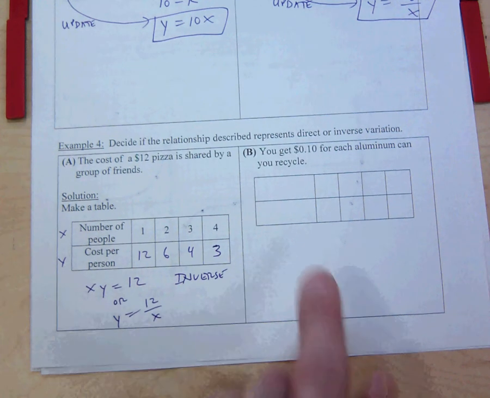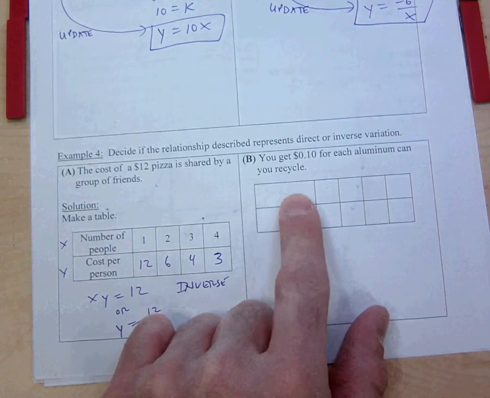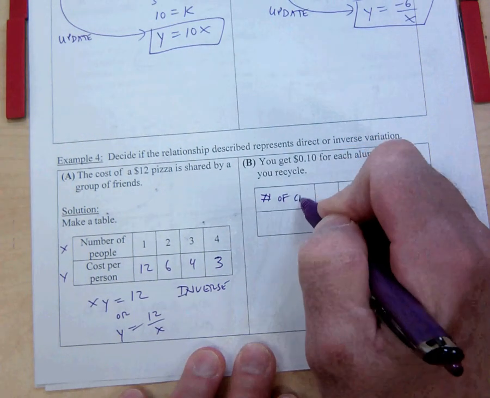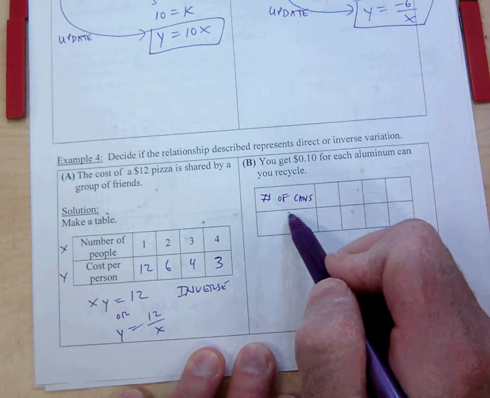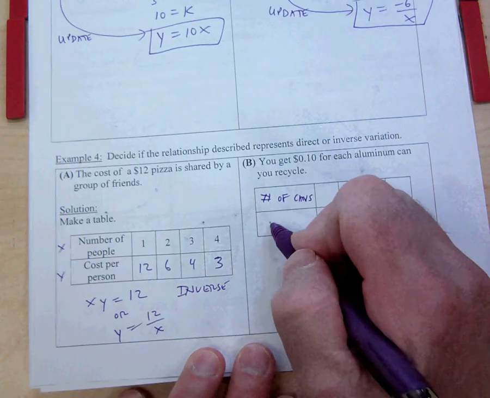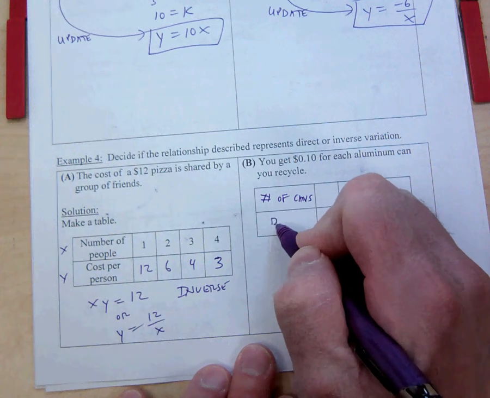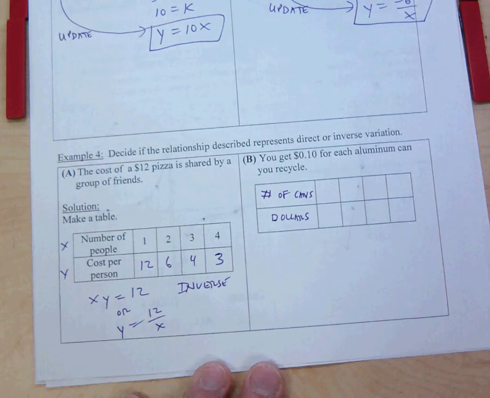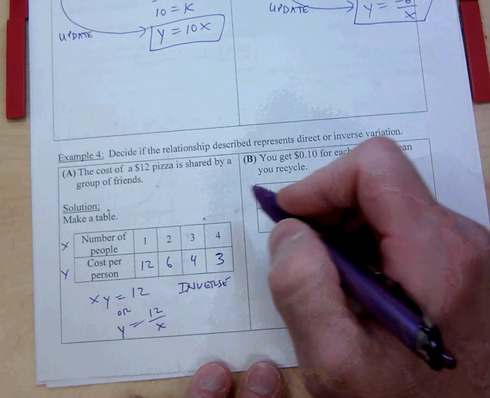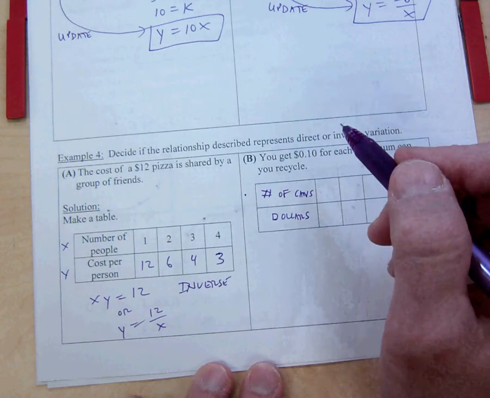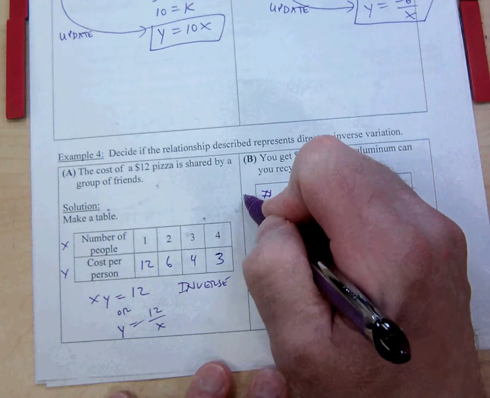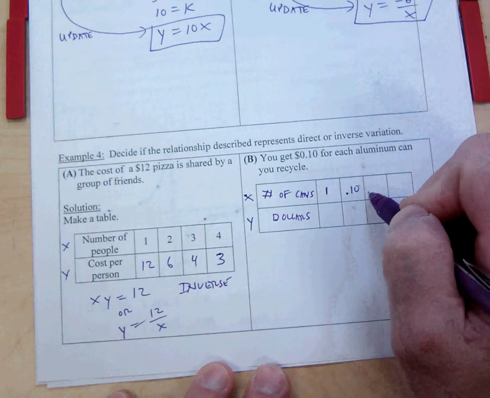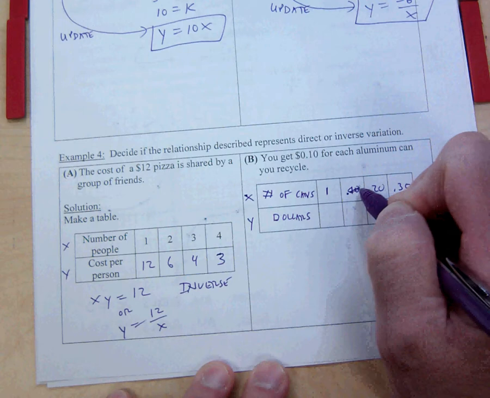Okay, so what are you going to put here in the table, Katie? That's right. Number of cans. And what are you going to put here, Katie? Yeah. The amount of money you get, right? Dollars. Or you can use cents. That's fine, as long as you tell me what it is. Right? Okay, so that would be your x and that would be your y, wouldn't it? Okay, so for one can, you're going to get what? $0.1. 2 cans, you're going to get 0.2, and so on. Do you agree? Whoa. I meant to do this.